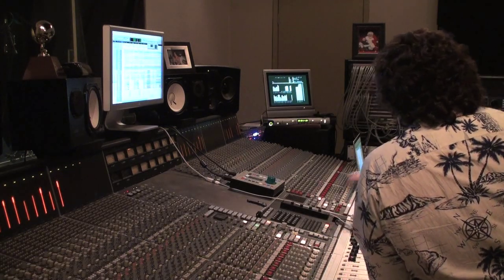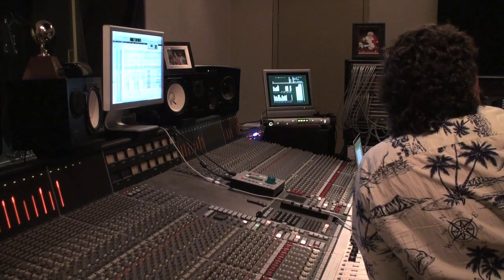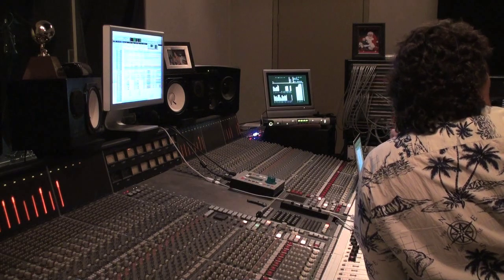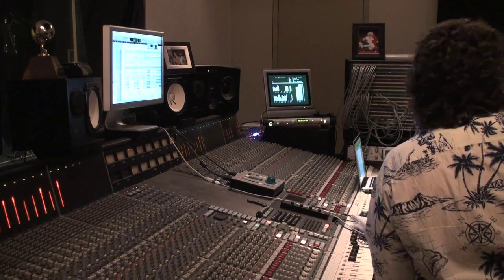Stop. I didn't hit play, I pressed execute and it automatically hit play. But isn't it following Pro Tools? No, the other way around. Pro Tools follows the SSL. Oh, so that's what you were saying earlier. That would be the way you want it to be.